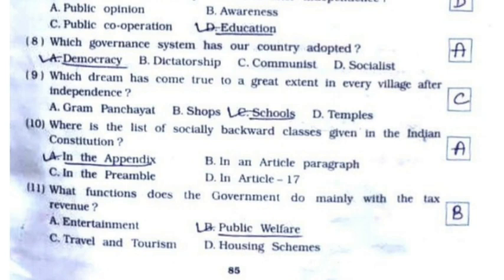10th, where is the list of socially backward classes given in the Indian Constitution? It's option number A, in the appendix. 11th, what functions does the government do mainly with the tax revenue? It's option number B, public welfare.